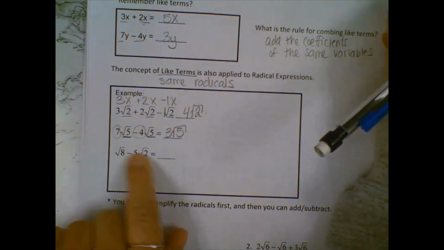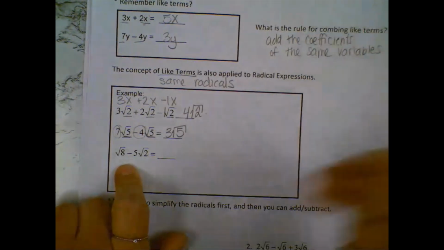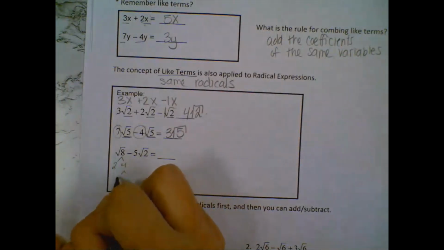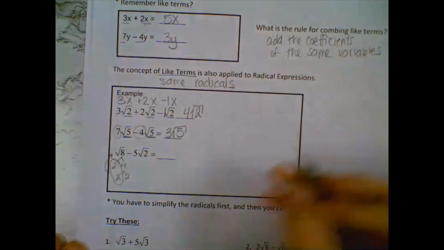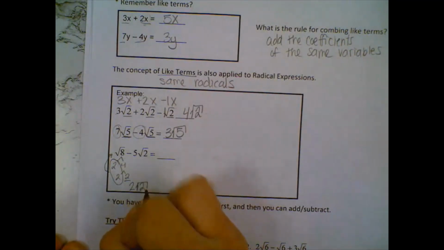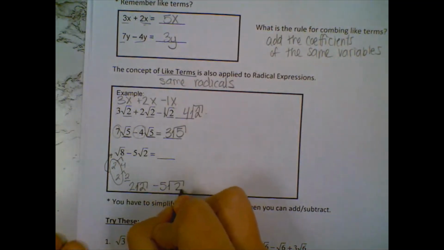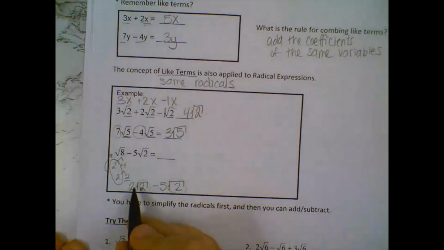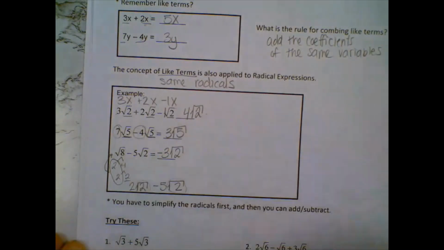If you look, this is a root 2 and this is a root 8. So at first glance, these do not look like terms. But root 8 is not in its simplest form. I can break this down into 2 and 4, 2 and 2, and I see that I have a pair of 2's that will come out. So this is going to become 2 root, and if you look, my single is a 2. So this becomes 2 root 2 minus 5 root 2. And now we have like terms. So because these are like terms when simplified, we can combine. So 2 minus 5 is negative 3 root 2.